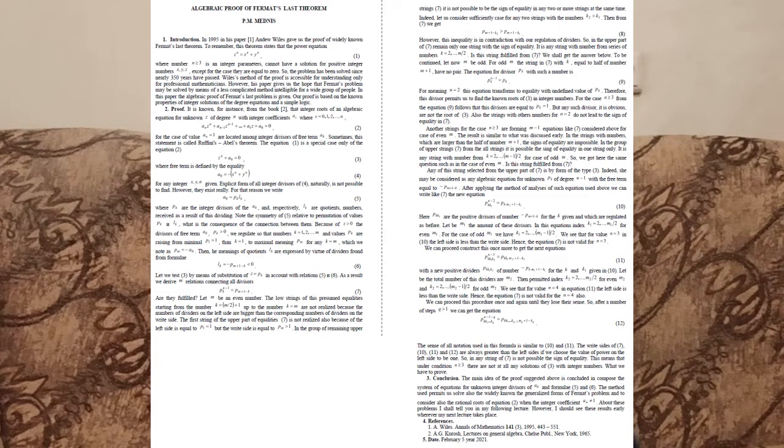For the case of even m, the result is similar to what was discussed earlier. In the strings with numbers which are larger than half of number m plus 1, the sign of equality is impossible. In the group of upper strings 7, from all strings it is possible to have the sign of equality in one string only.